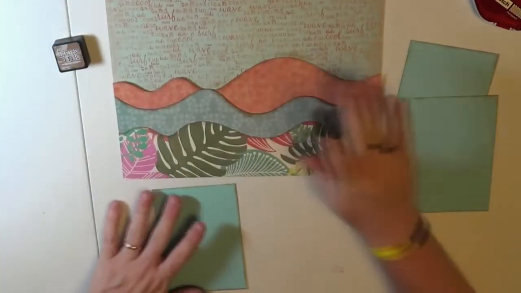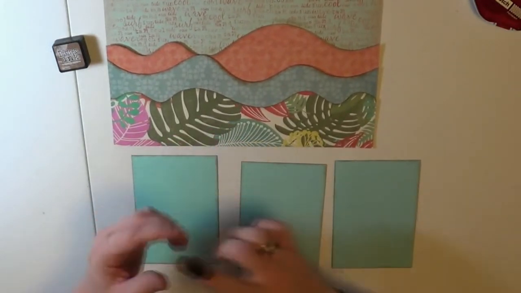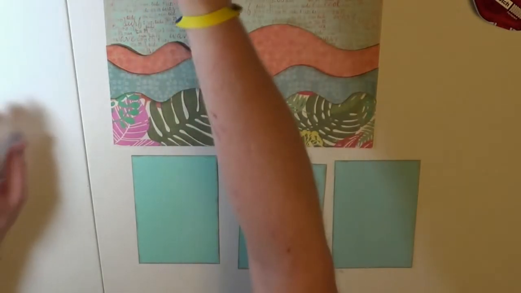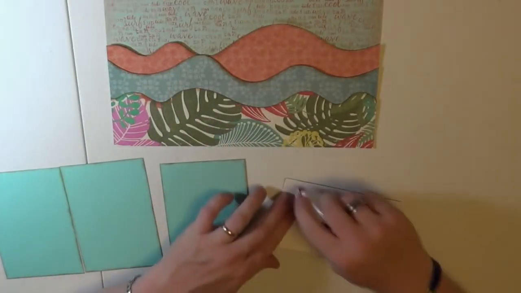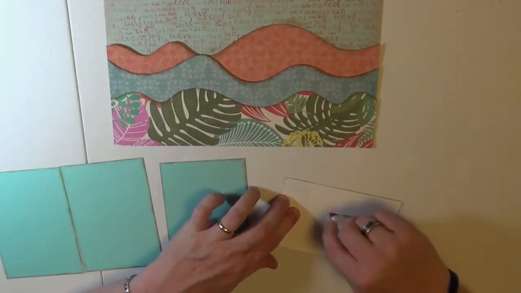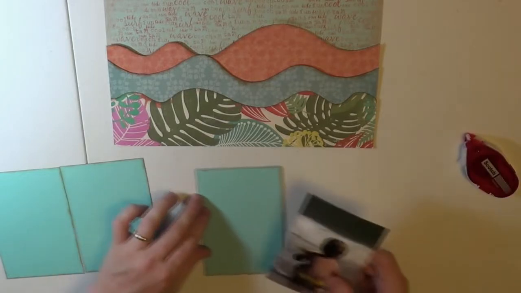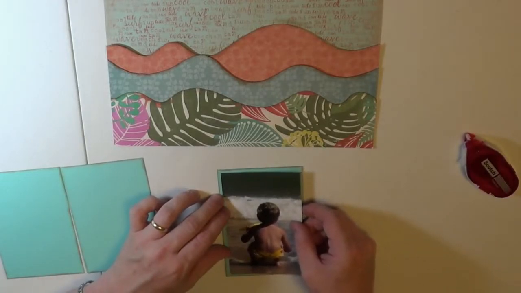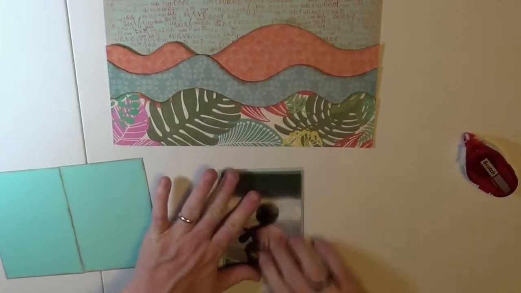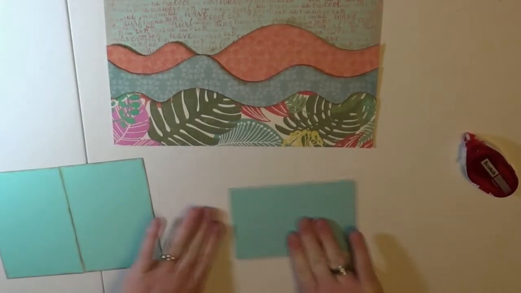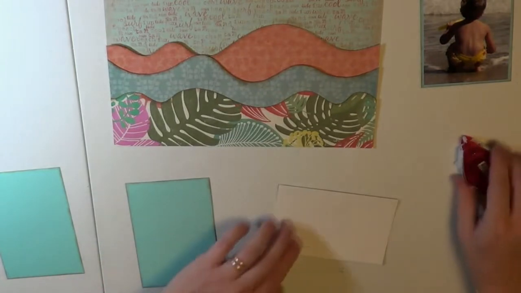So the next thing we're going to be doing is taking these 3 blocks we have here, and we're going to be mounting our pictures on there. And I got some great pictures of my kids. So we'll take this one first. I like to do 5 tapes, about 1/2 inch tape marks on there. This is of my son sitting in the water. This is a cute picture of him. And here's him playing in the water.